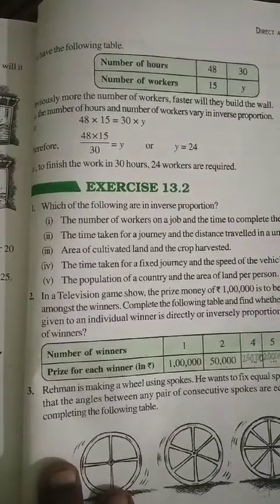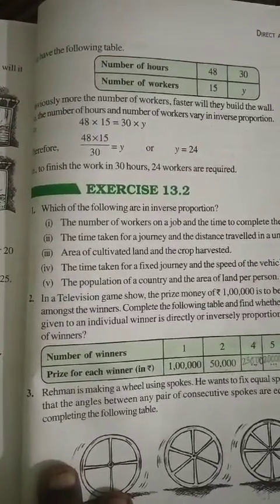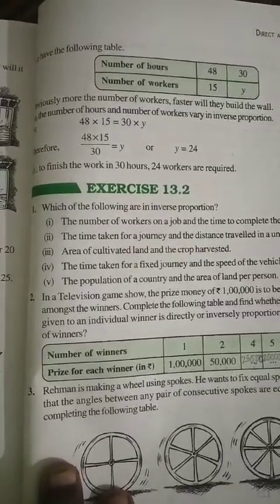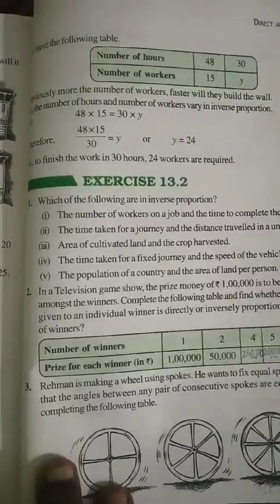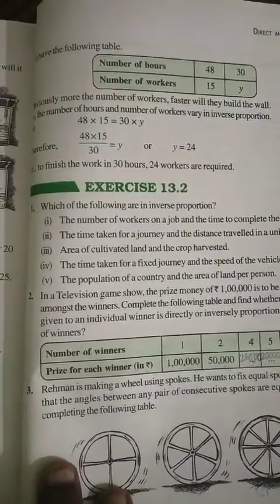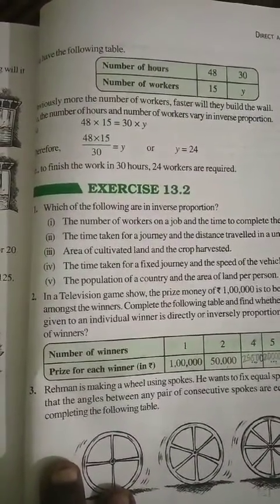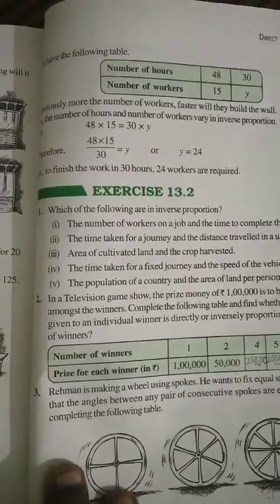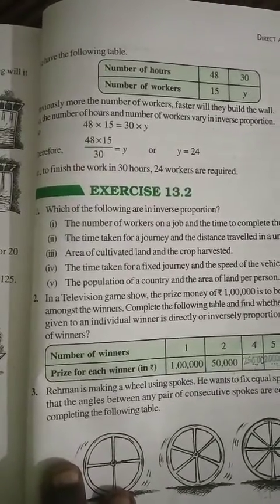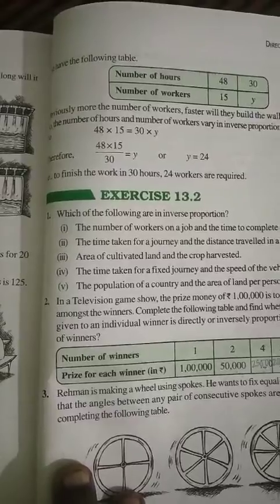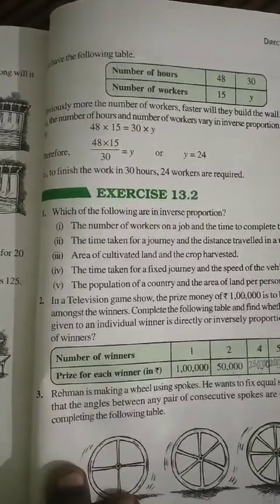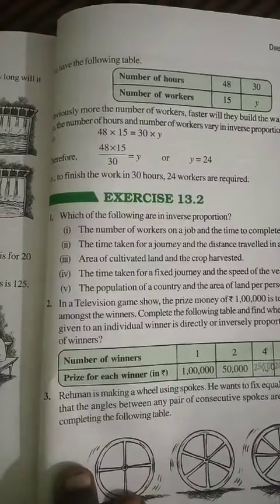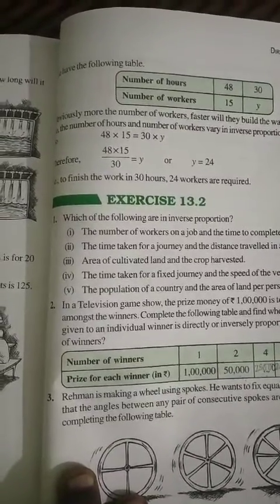So if the vehicle runs for a long period of time, of course it will cover more distance. If it runs for a less period of time, obviously it will cover less distance. So the speed is uniform over here, and this is not in inverse proportion. This is in direct proportion.